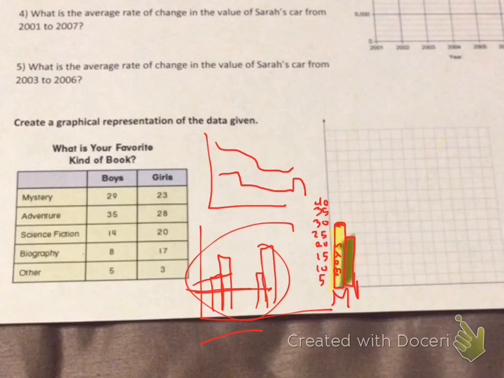I'm going to go across my table here. I'm going to do adventures next. On the adventure books, boys are at 35. I think I might just draw them with this red pen this time. Go up to 35 and back down for boys. And then on the girls, the adventure is at 28.